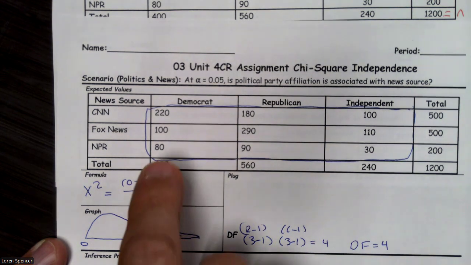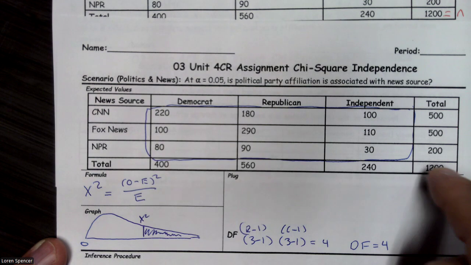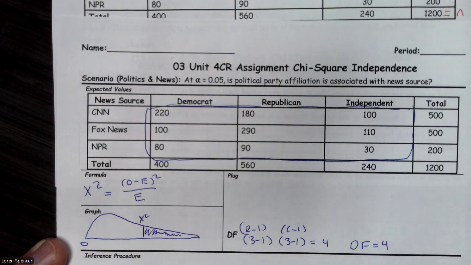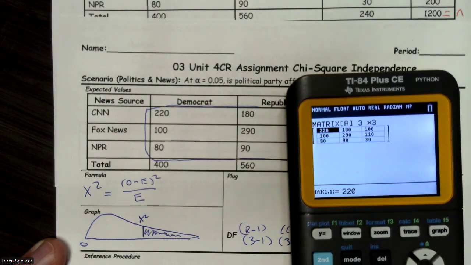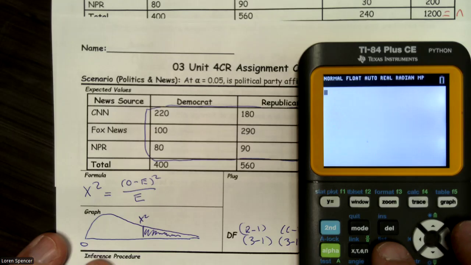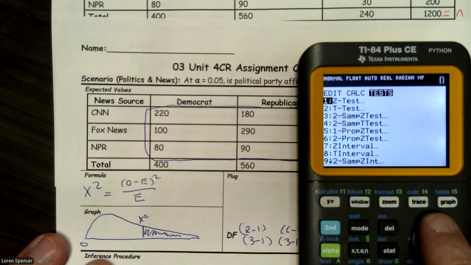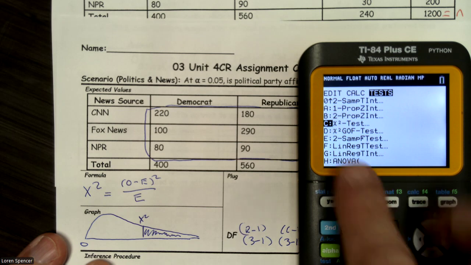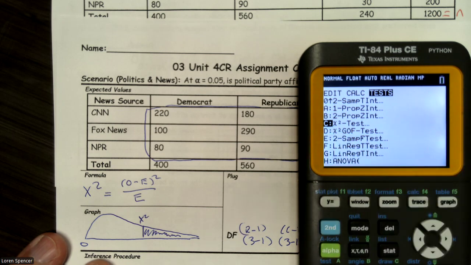Now, technically, what we're doing is we're going 400 times 500 divided by 1200. We're doing that for every single one of them, but the calculator is going to do it for us automatically. So I'm going to press blue button and mode. That gets me quit. And I'm going to go ahead and run my test. Stats, test. And we're not running a goodness of fit, so we don't want GOF. We just want a chi-squared test because we're running a test of independence.